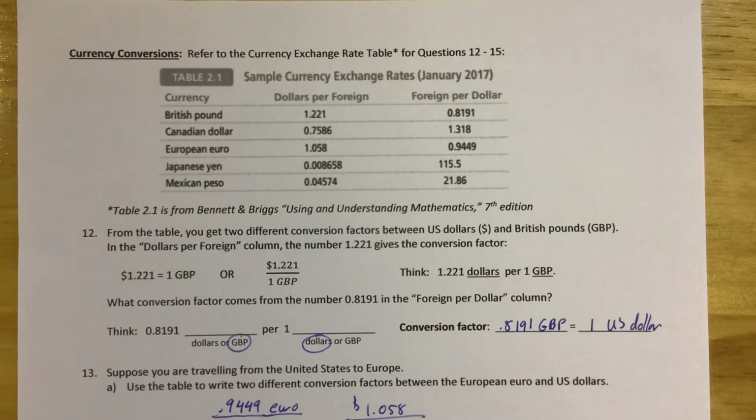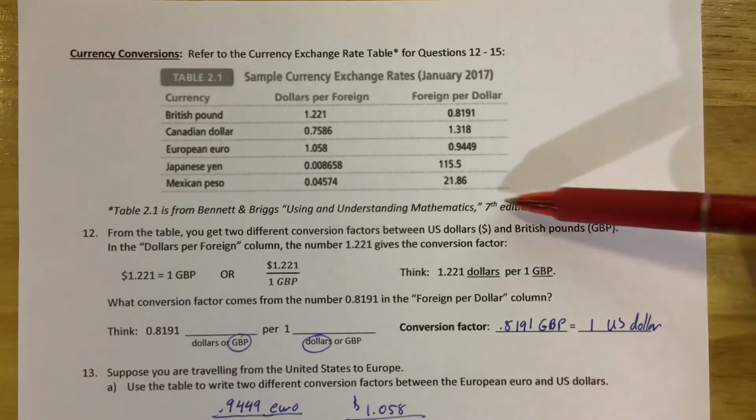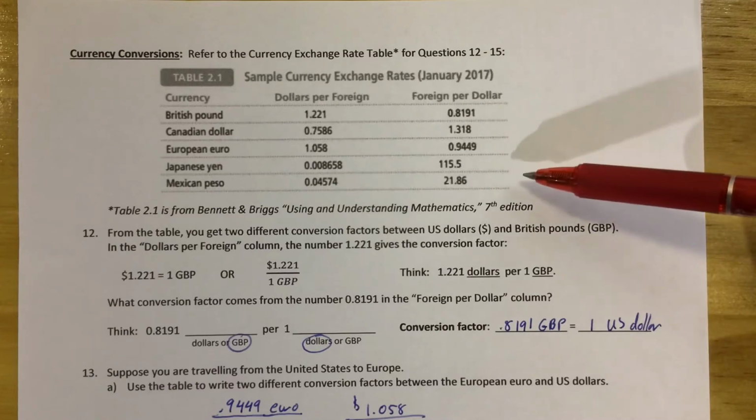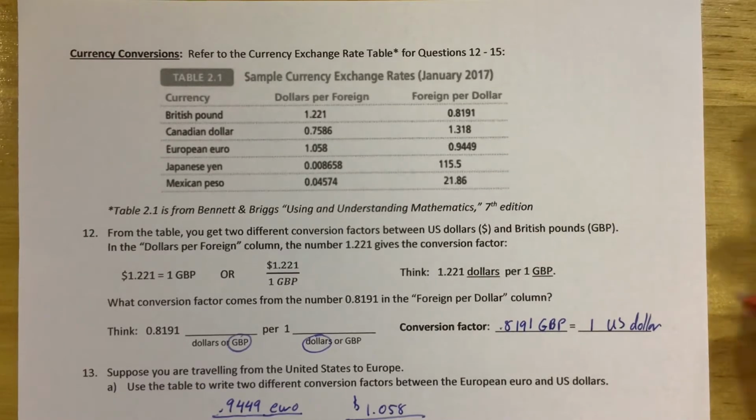Questions 12, 13, 14, and 15. All of these questions in some part are going to be referring to the table that is up here. This is a bit confusing, I'll be honest, but I'm going to give you a pretty solid hint on what you should do with this table to make all these problems go a little bit better. So let's talk about what the table is first.